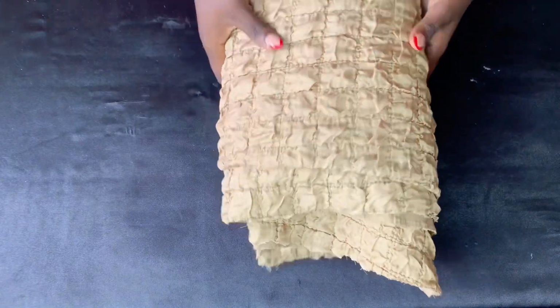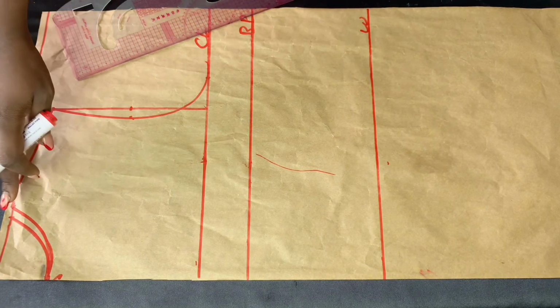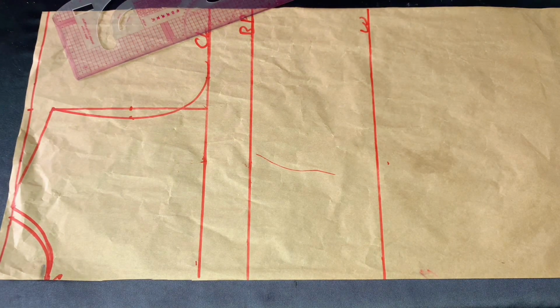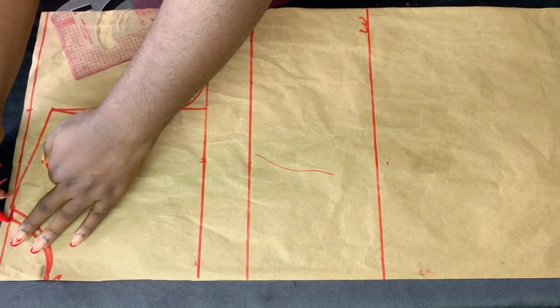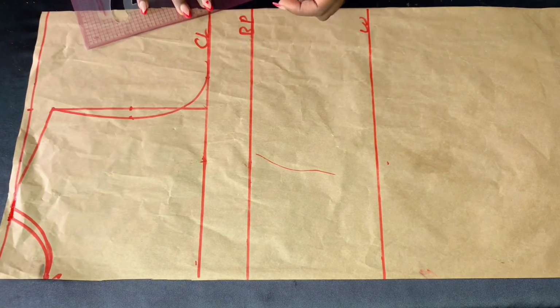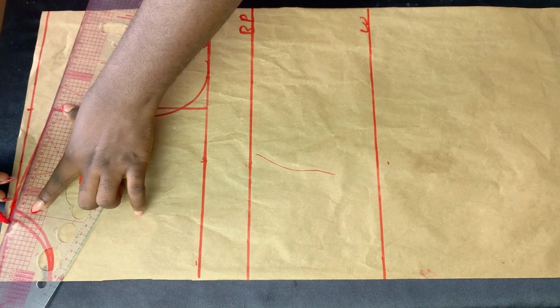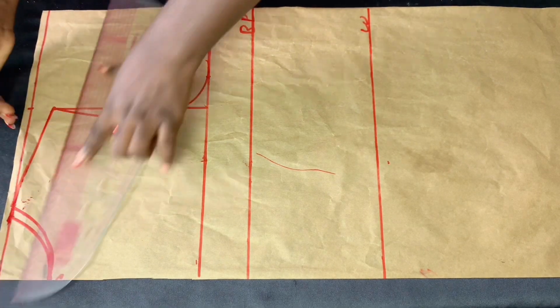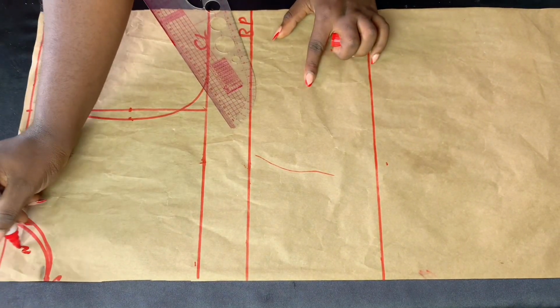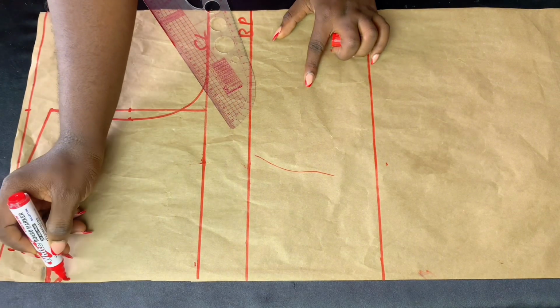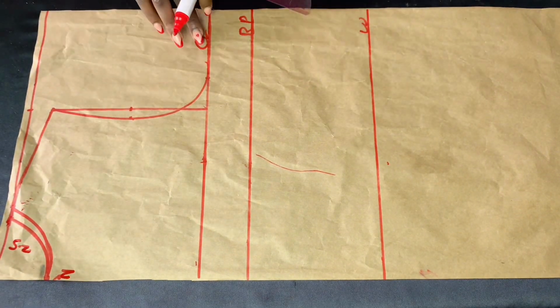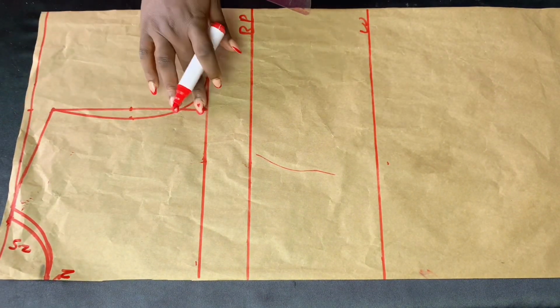Okay, so first of all, we are going to use our pattern paper to draft out the dress, then insert it on the fabric. We'll be using the pattern paper to cut out the fabric. The reason why I did not cut it on the fabric is because of the way the fabric is. So that was why I used pattern paper for mine.